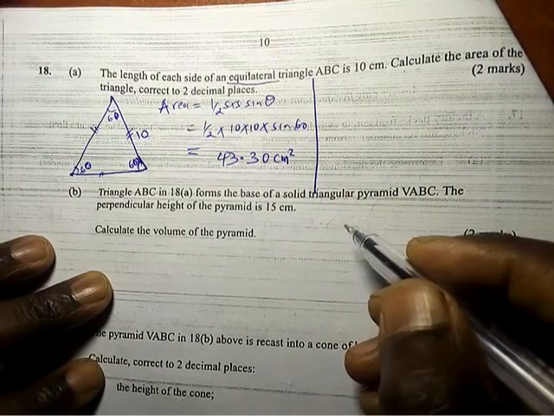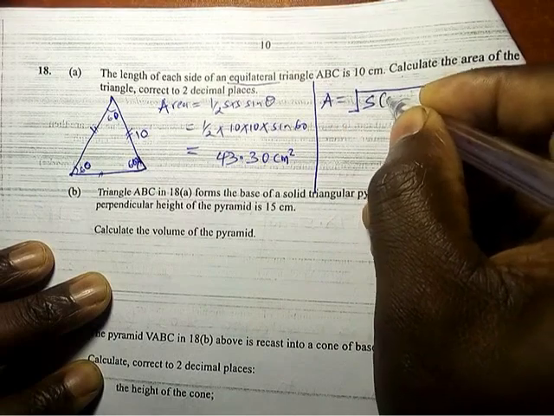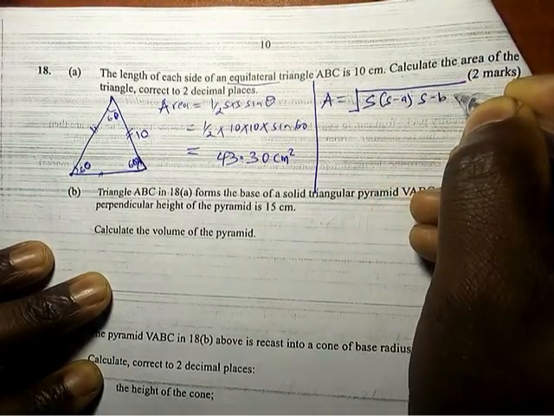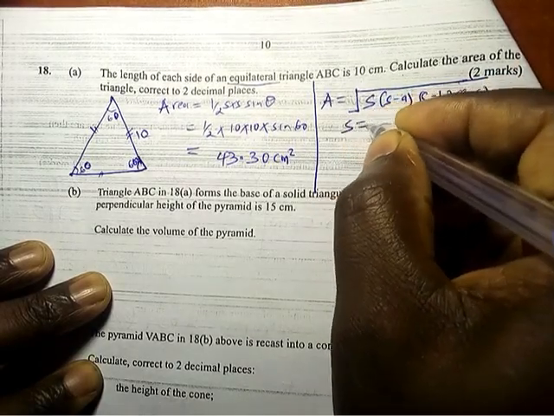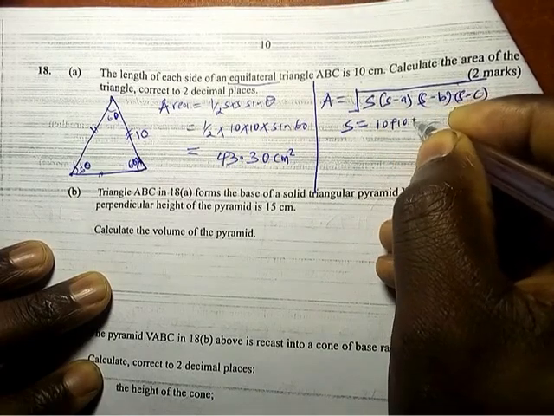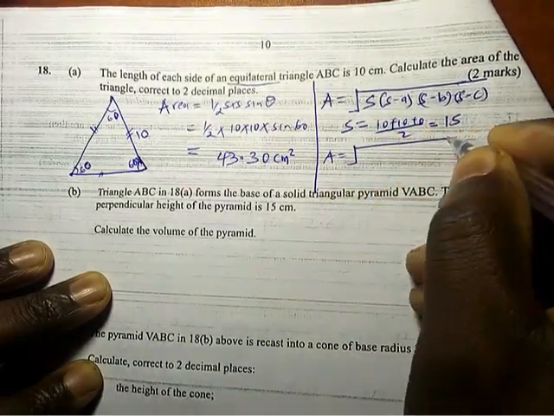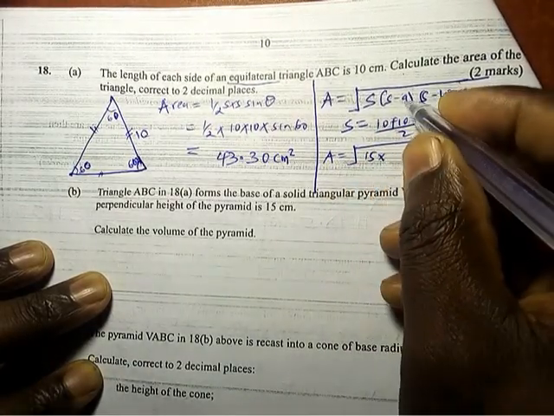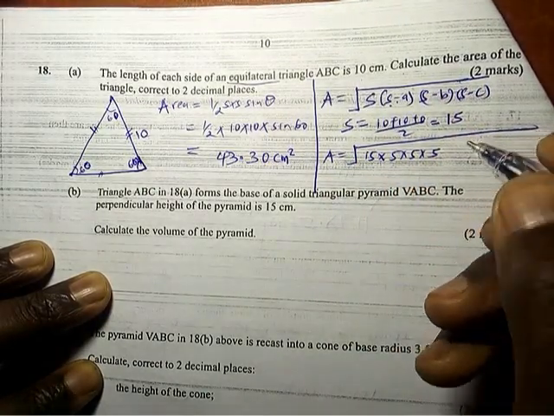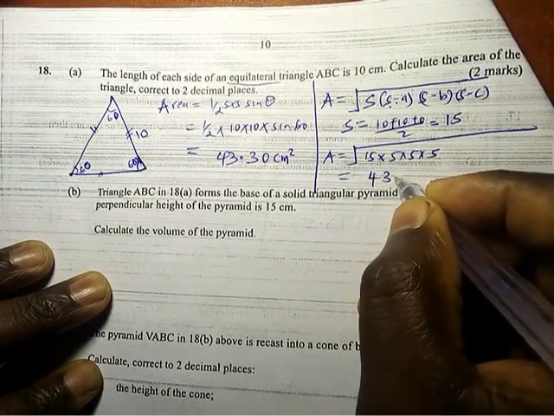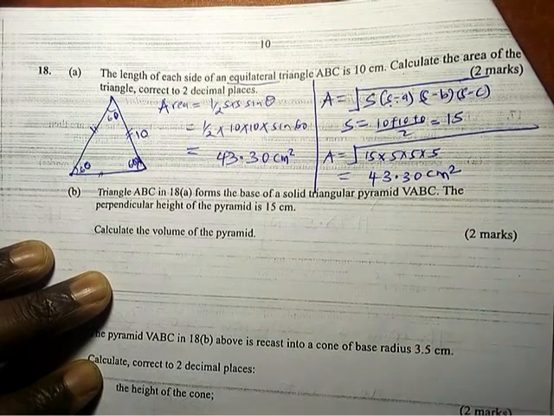Or you can use Heron's formula. Area is equal to the square root of S times (S minus A)(S minus B)(S minus C), where S is half the perimeter, that is 10 plus 10 plus 10 divided by 2, which is equal to 15. So area is the square root of 15 times 5 times 5 times 5, and this gives you 43.30 centimeters squared. So either method can give you the answer.